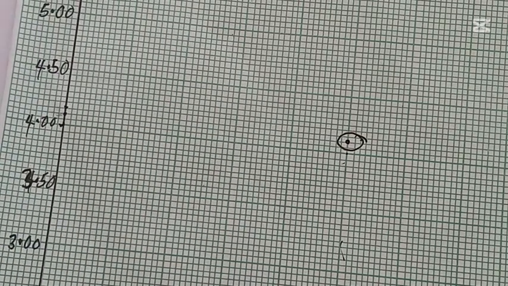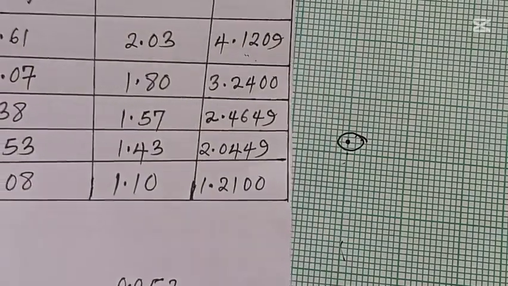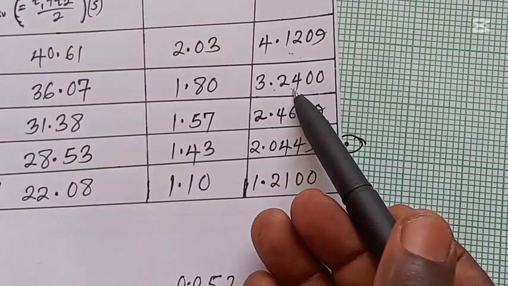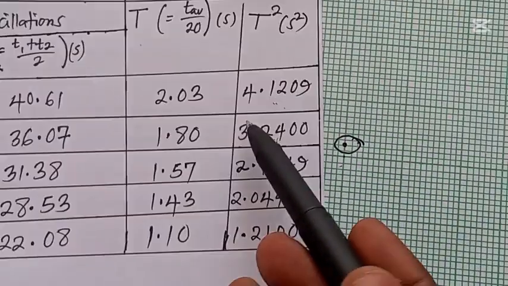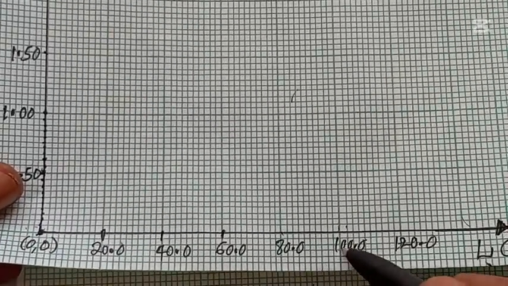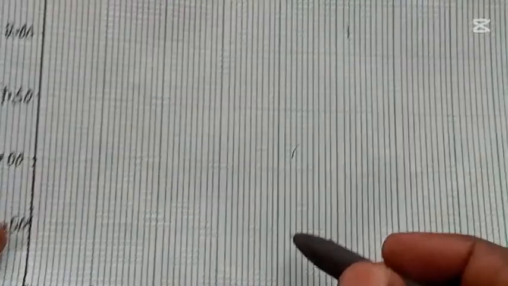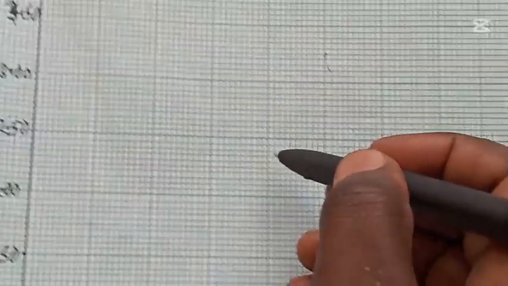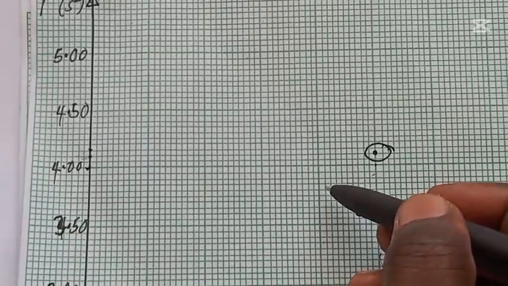So where is my 80? Wow, so this is 80 and then this is 3.24. So this is my 80. You see, so I will now follow this line, my 80.